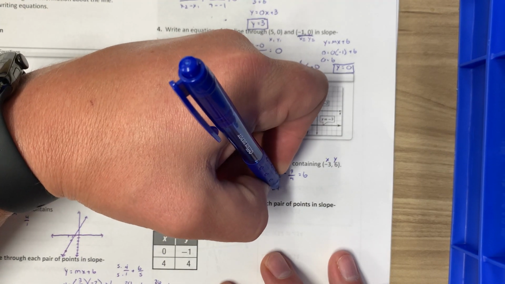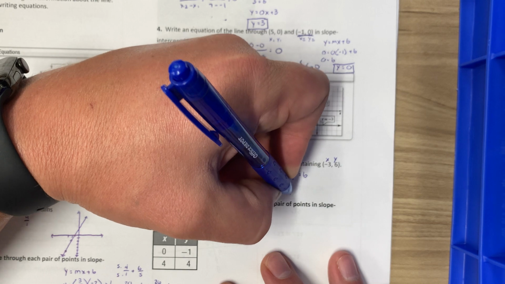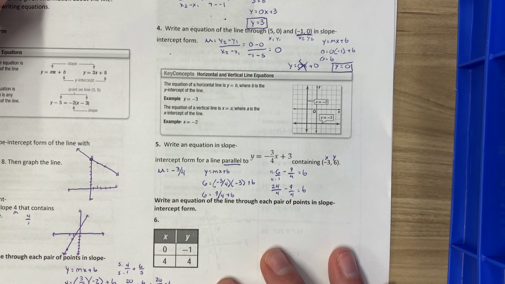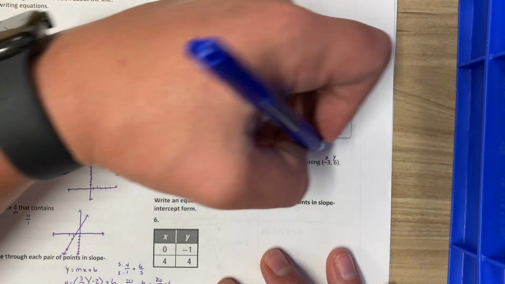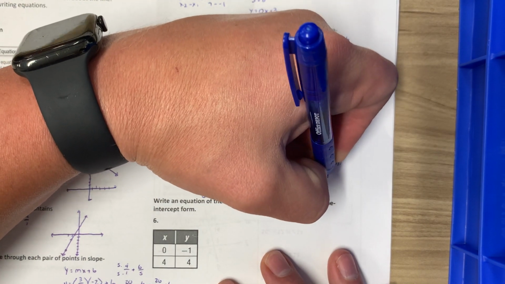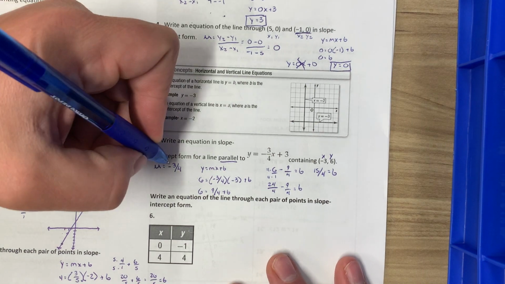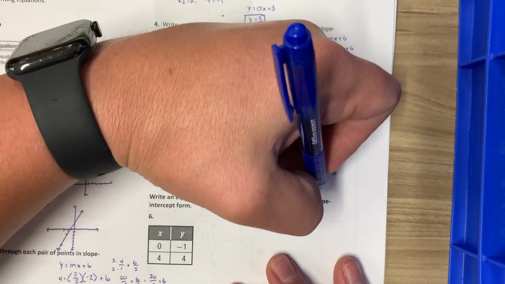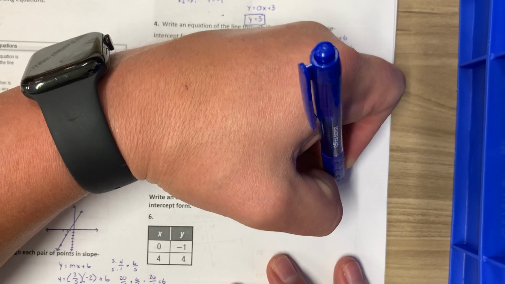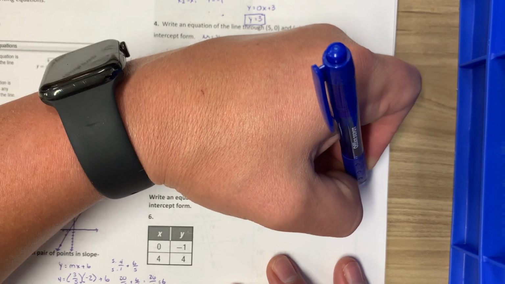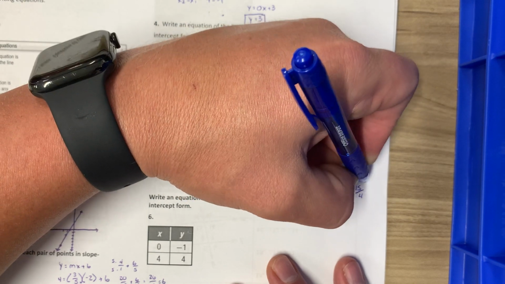So I'll have 24/4 minus 9/4 will equal b. 24 minus 9 is 15. So 15/4 will equal b. So my final equation, I'm going to put my slope in and my b. So y equals negative 3/4 x plus 15/4.